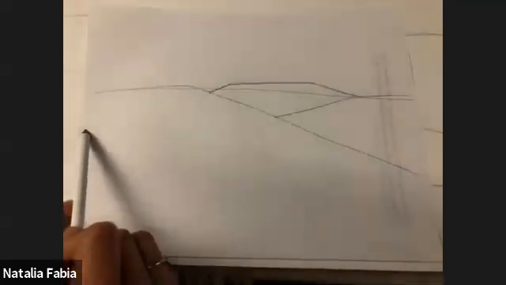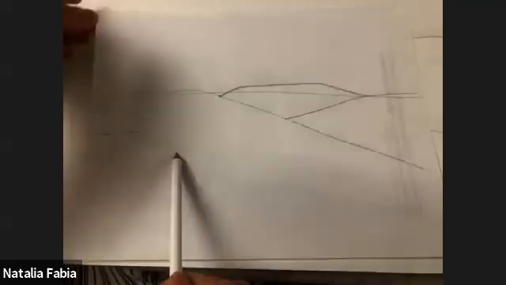And then added this shape. Let me see, what was the shape? Right here. And a straight line. So I'll leave that for a second so you guys can see.